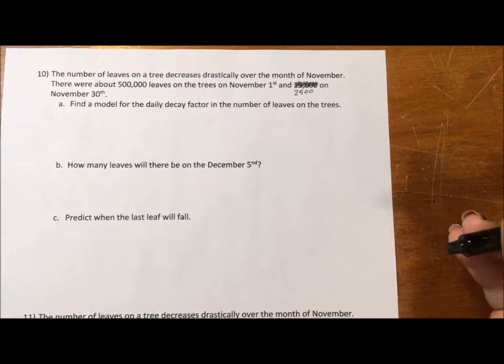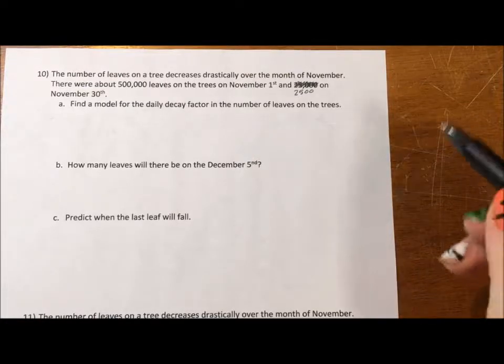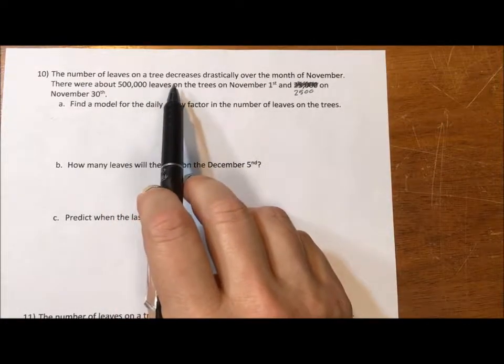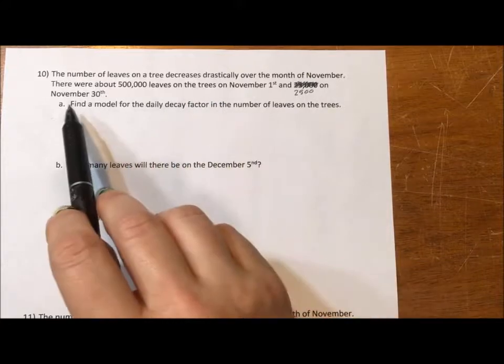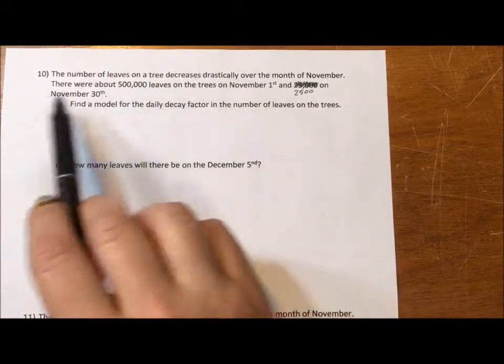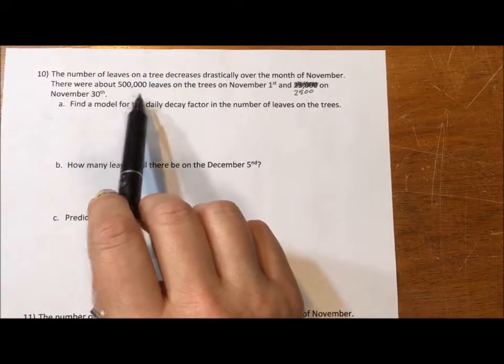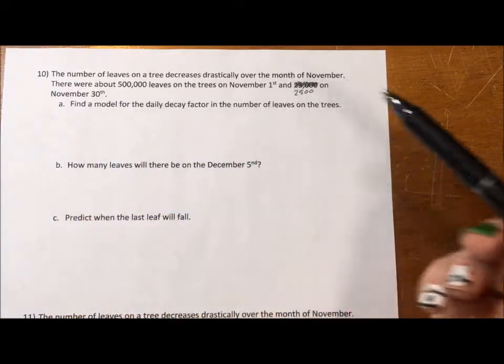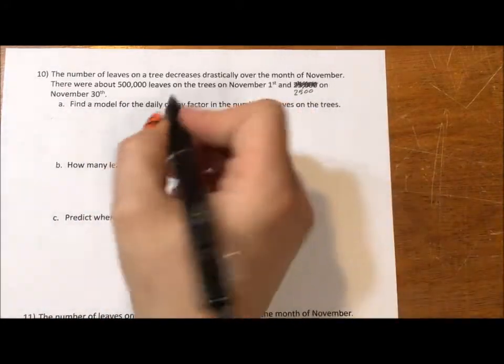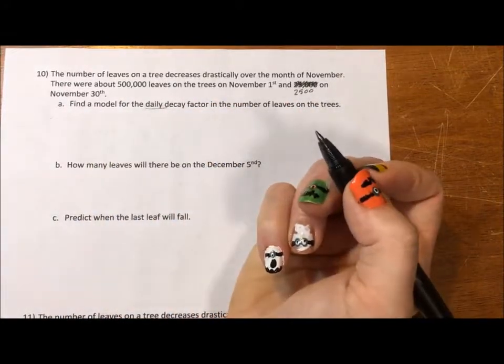Today I'm doing a series of videos on exponential and linear application problems. This one talks about the number of leaves on a tree decreasing drastically over the month of November. We start on November 1st with 500,000 leaves, and on the 30th we have 2,500. And we want the daily decay factor.